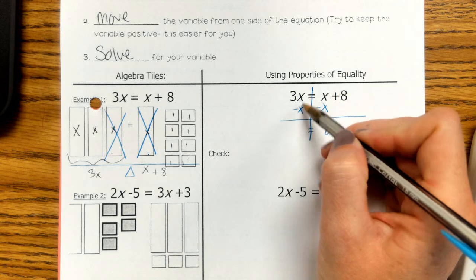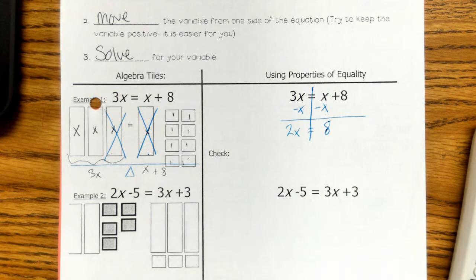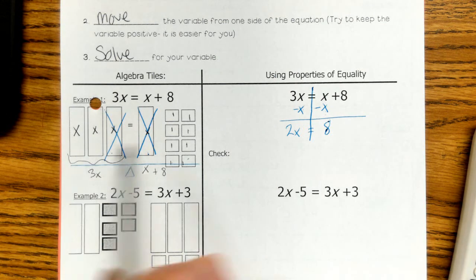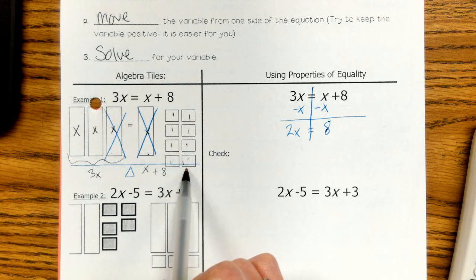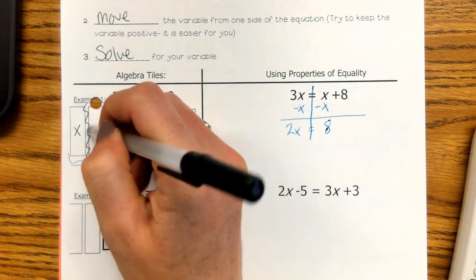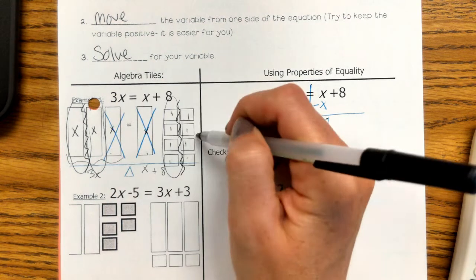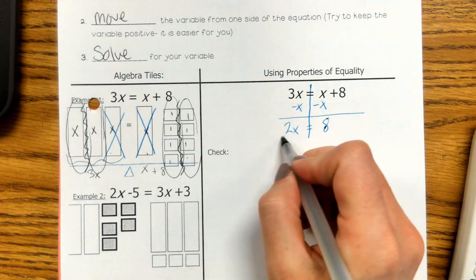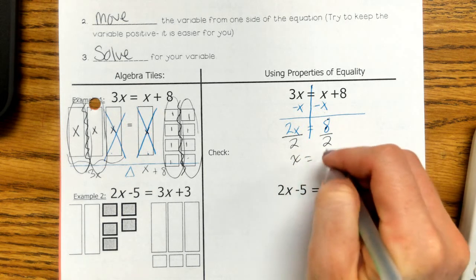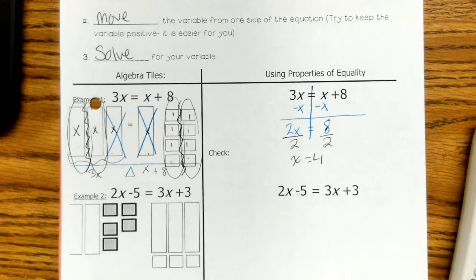When I took an x away from this side, 3x minus 1x is 2x. We have 2 x's on this side, 8 units on this side. If I split these up in half, one of these x's is worth 4 pieces. So I split each side in half. I divided both sides by 2, and I got x equals 4. 1x was 4 pieces.